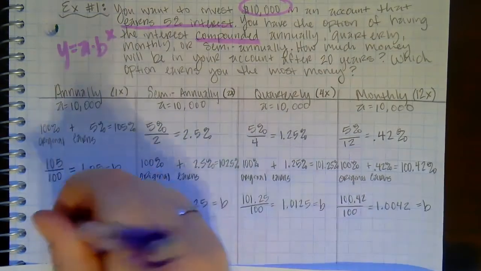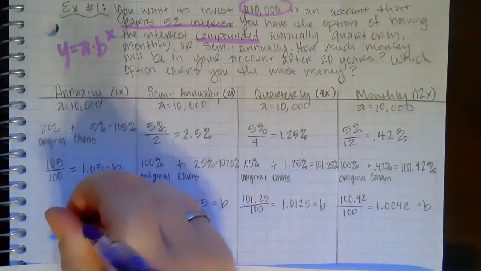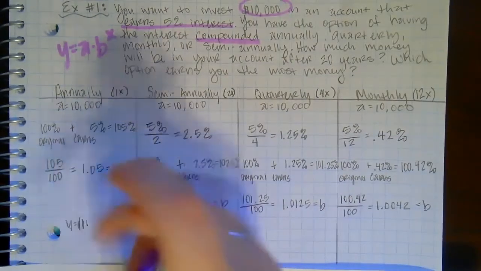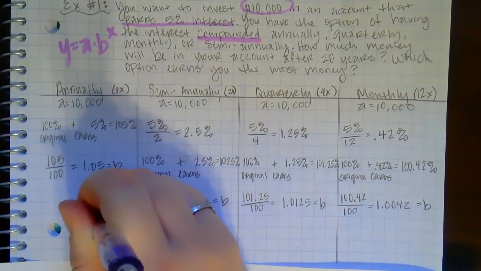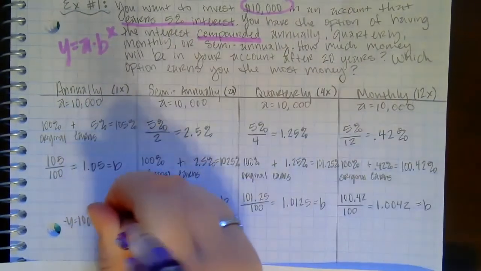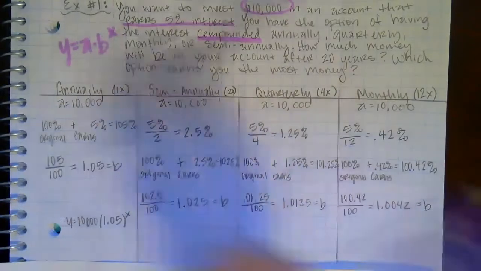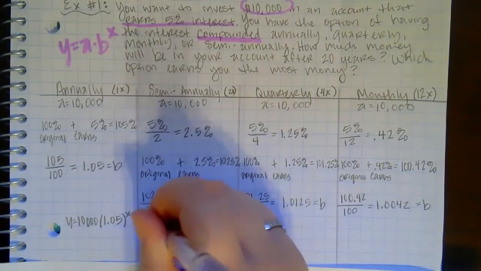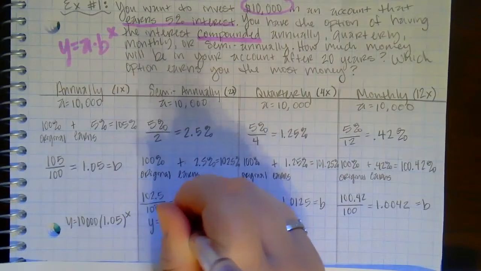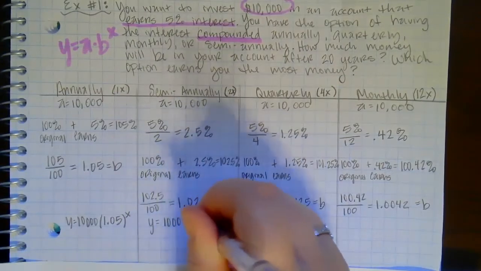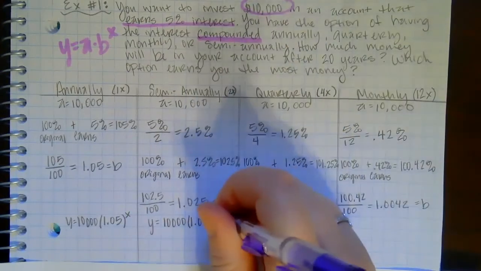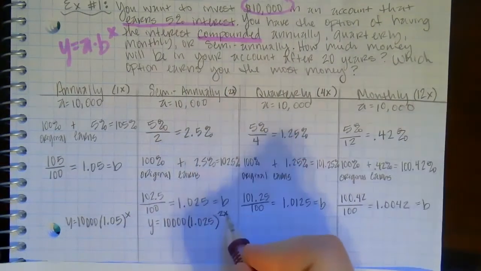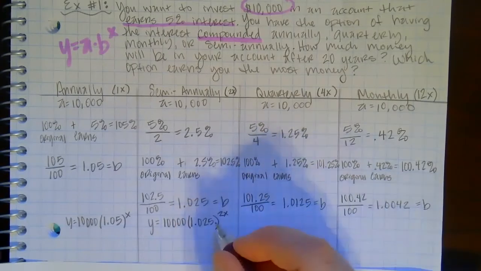So then my equation for this one would be y equals A, which is 10,000, times B, 1.05 to the x. This one, y equals A is still the same, times B. Now be careful, this is semi-annually, so 2 times per year, so I'm going to put 2x, where x is the number of years, or you could just think to double it when you put it in, either way, like we talked about the other day.